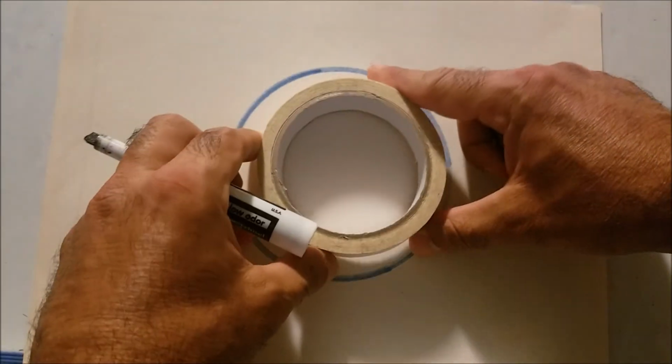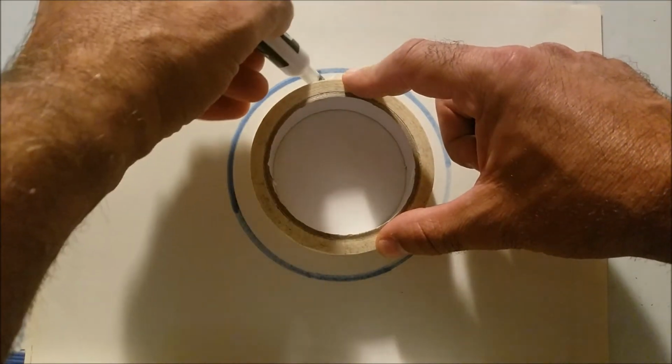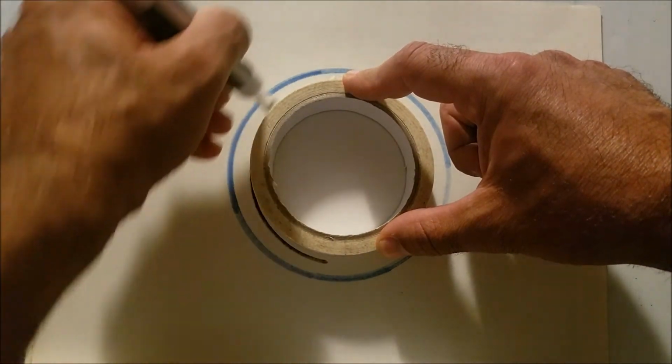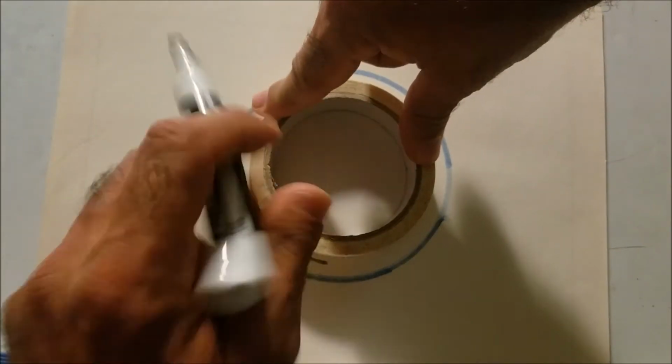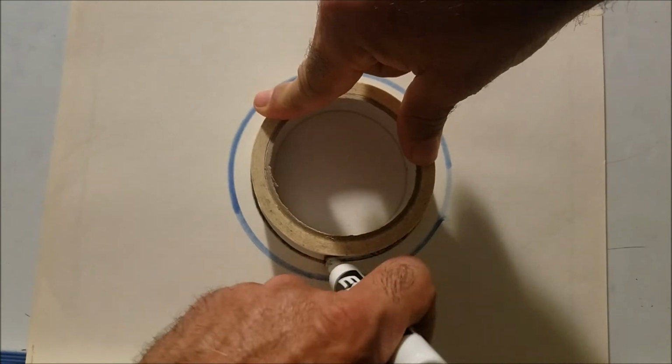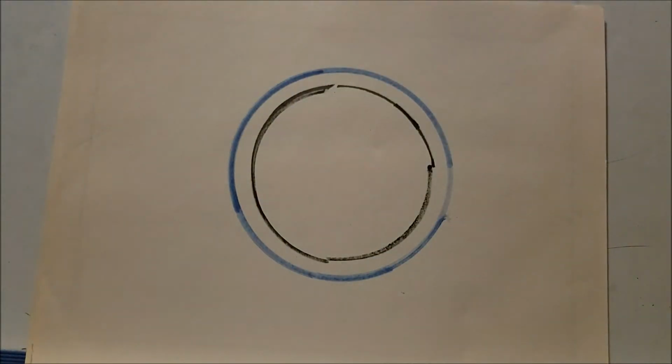You can use anything. You can use a compass. You can use tape like I'm using, jars. So here we go. Let's make a little circle inside a circle. It doesn't have to be perfect. Close enough to being perfect. There we go. A circle within a circle, a little crooked.